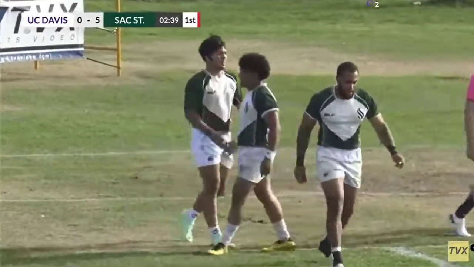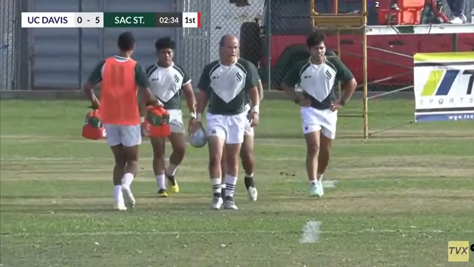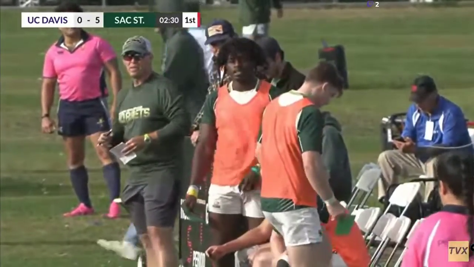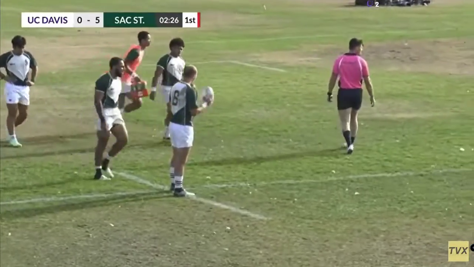Oh, beautiful stuff from Sac State. We got Trevion Darden on the outside. He gets the ball one-on-one with about 15 meters of space on the outside, just decides to collide with his opposite defender. Not a lot of shimmy and shake around the corner.